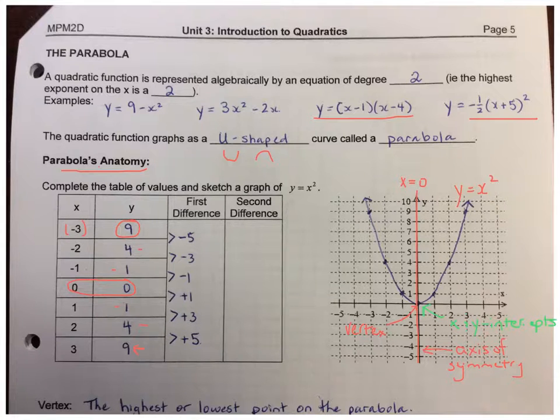Now, if you calculated the differences in your y values, you should notice that between 9 and 4, you're going down 5, and then to go from 4 to 1, you're going down 3, and then 1 to 0, we're going down 1, then up 1, then up 3, then up 5.